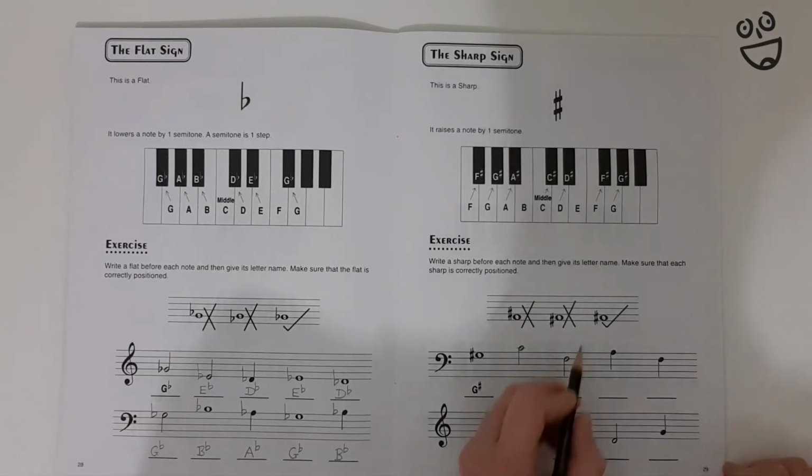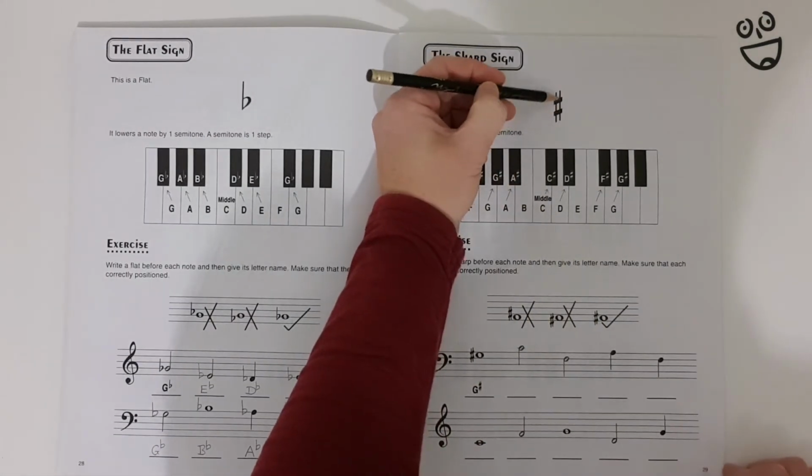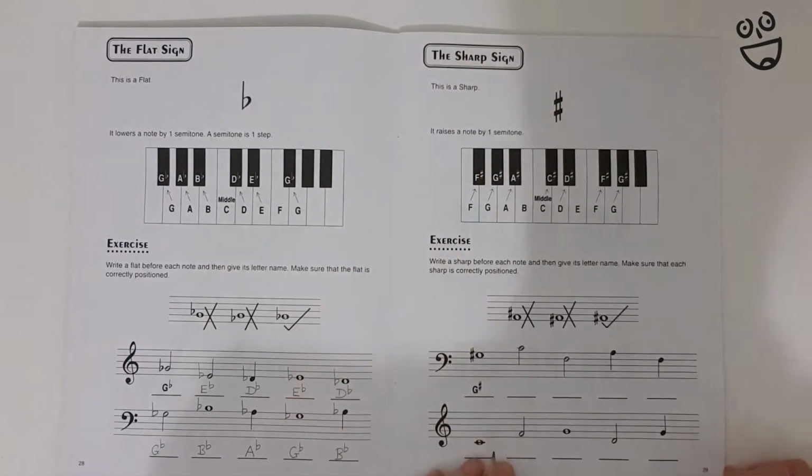So again, if you look at where the space of the sharp is, there it is. That's where you're going to position the sharp. It needs to have two straight lines and then two slightly skew lines. The reason for the skew lines is so that they don't overlap with the lines of our stave and disappear from sight. So that's why we have two straight lines and two slightly skew lines.